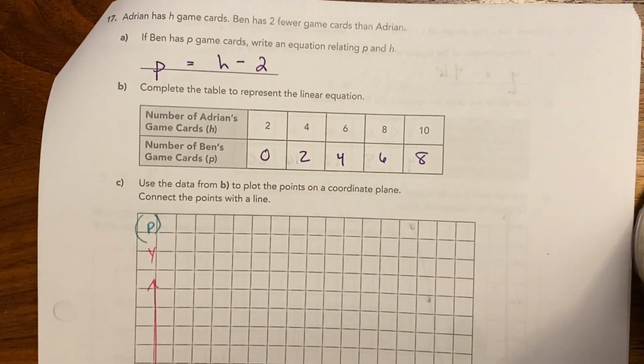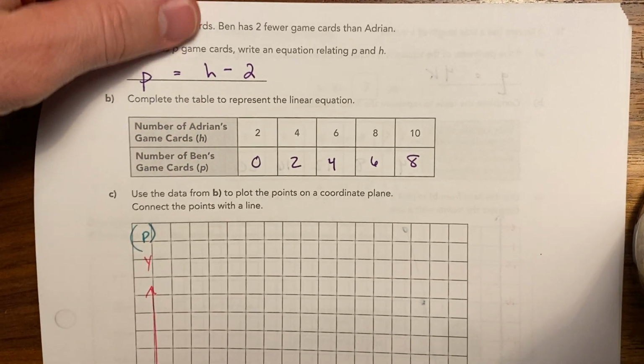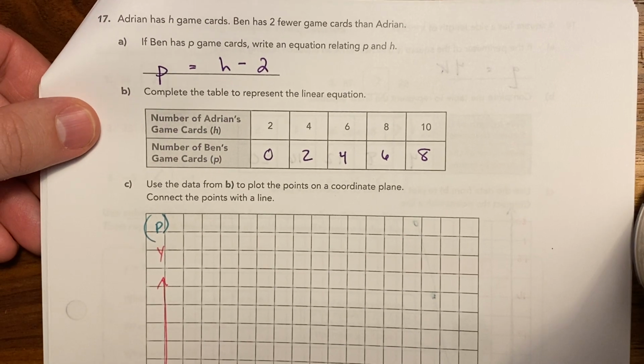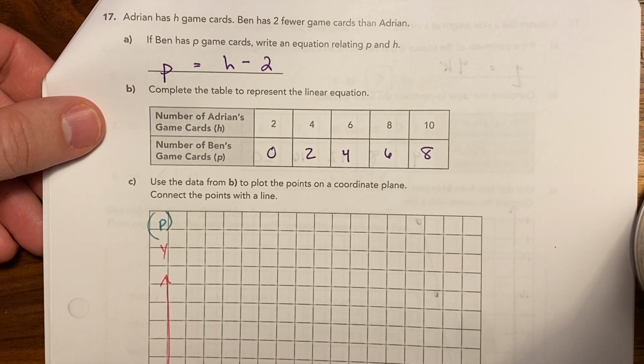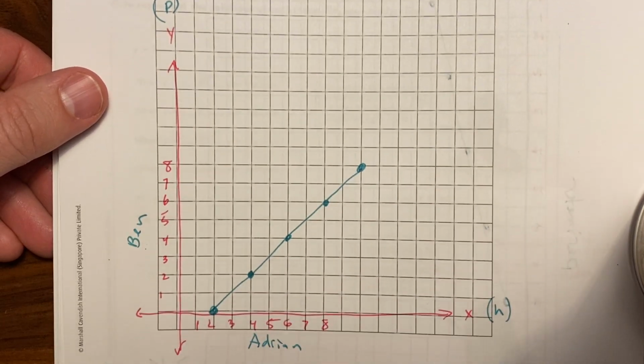Here's some answers. All right, I'm getting tired. I need to go to bed. Here's some more answers to the next page. Problem 17. Adrian has H card games. Ben has 2 fewer than Adrian.